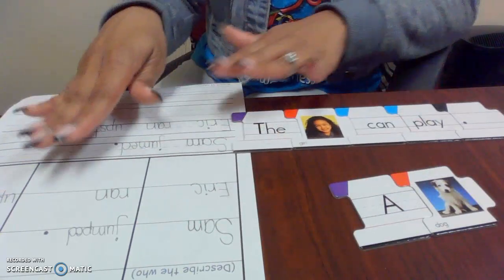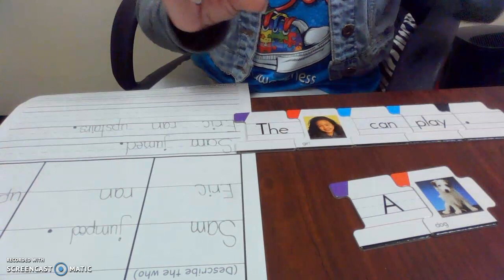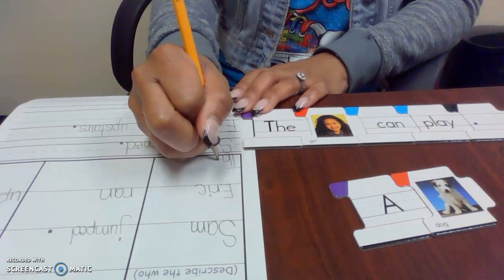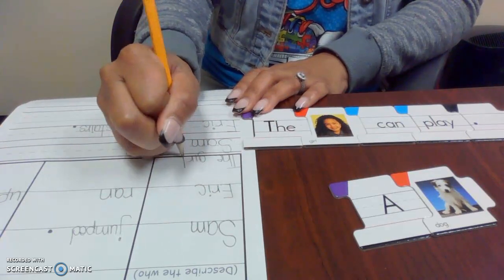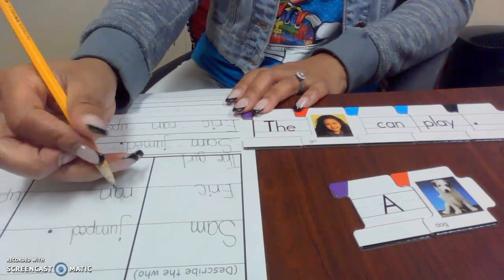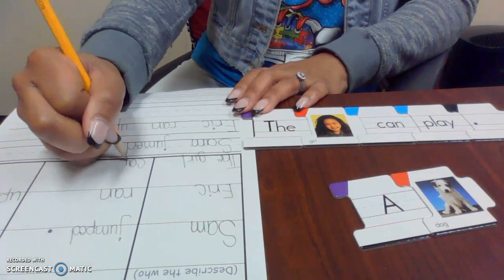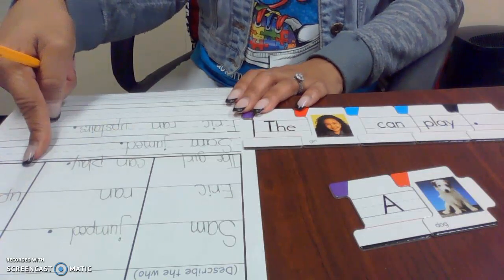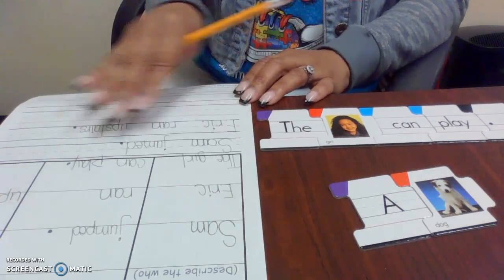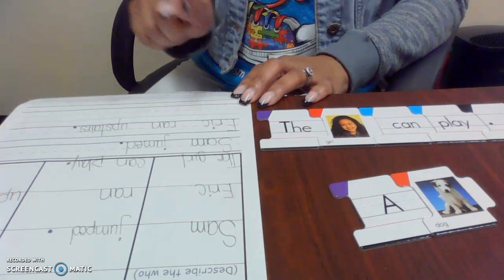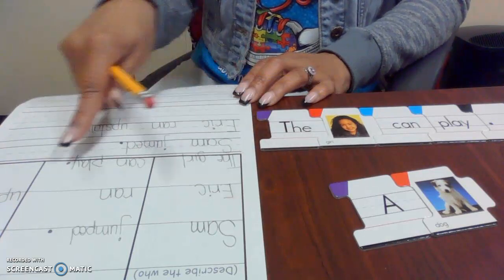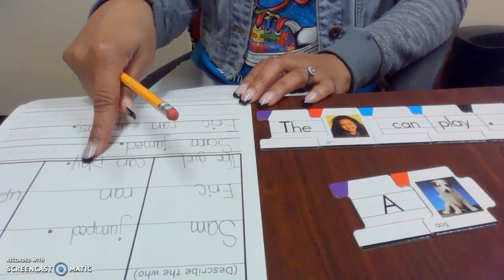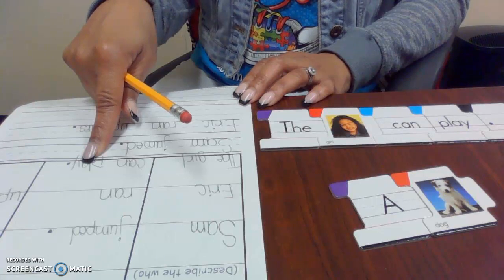So now I'm going to go ahead and add it to my graphic organizer. My who is the girl. What is the girl doing? She can play. Does it tell where she plays? No, it doesn't. Now I'm going to read my sentence to make sure it makes sense. I'm going to make sure I have a capital letter at the beginning. I'm going to make sure I have punctuation at the end. The girl can play. Does that make sense, scholars? Yes, it does.